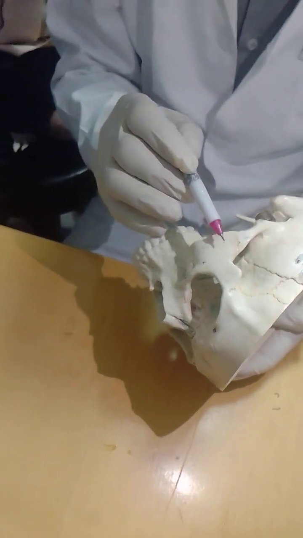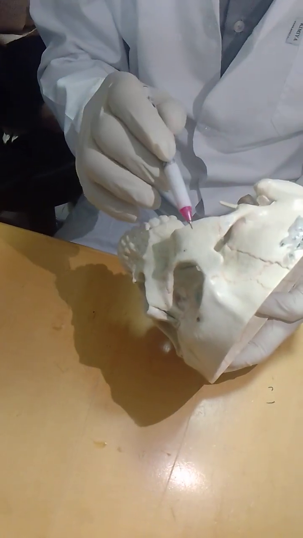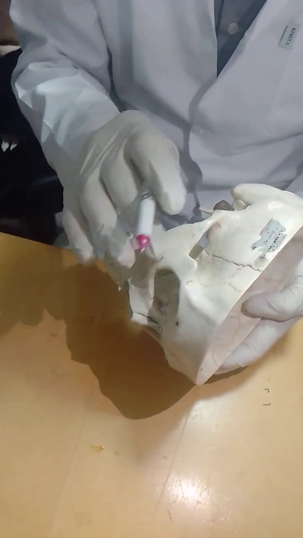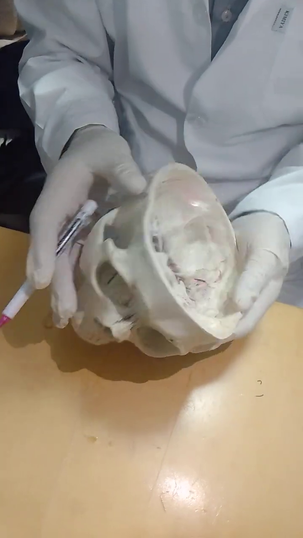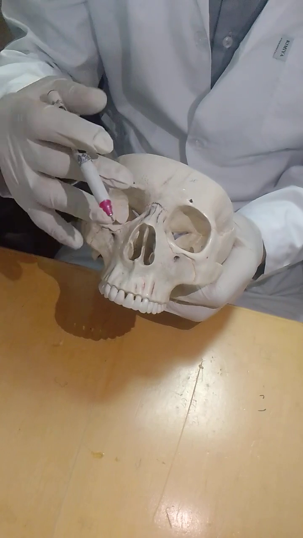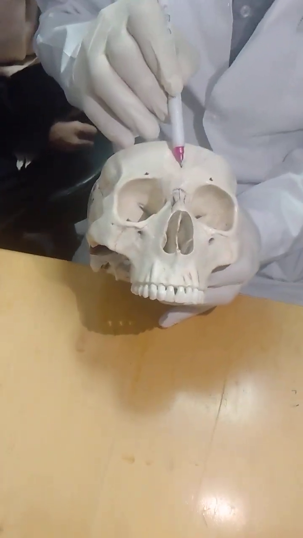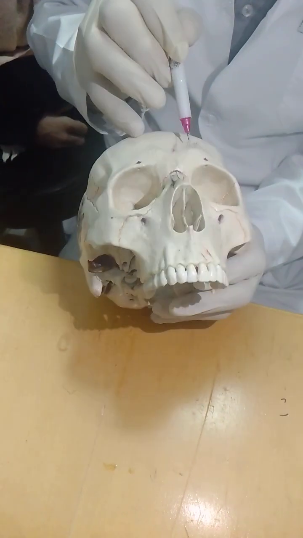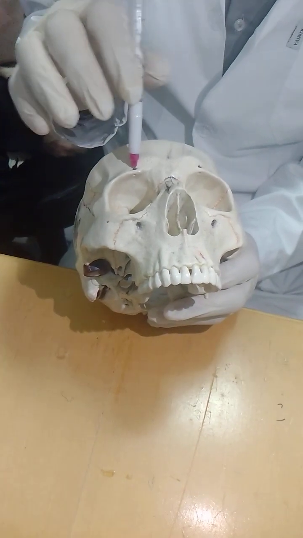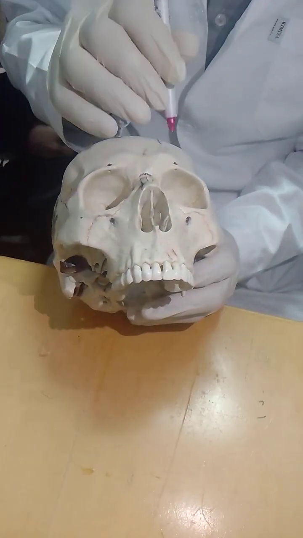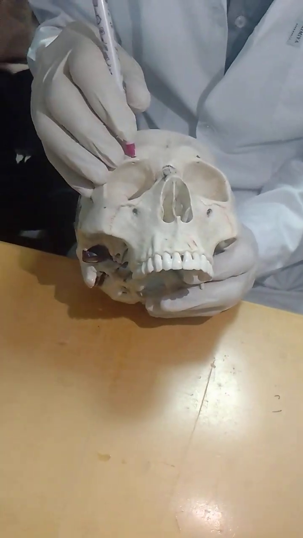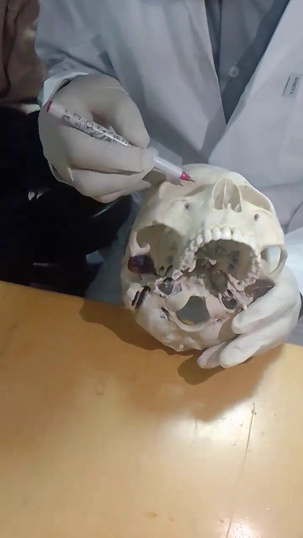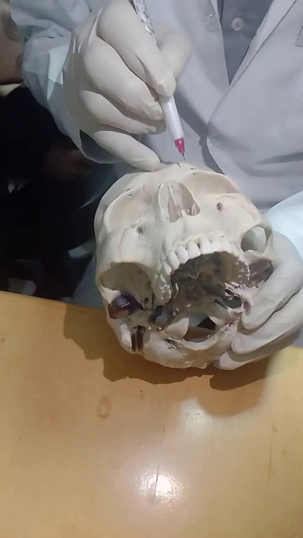The temporal process of the zygomatic bone and the zygomatic process of the temporal bone form the zygomatic arch. Anterior norma: this part, glabella, supraciliary arch, laterally supraorbital notch or foramen, and medially supratrochlear notch.